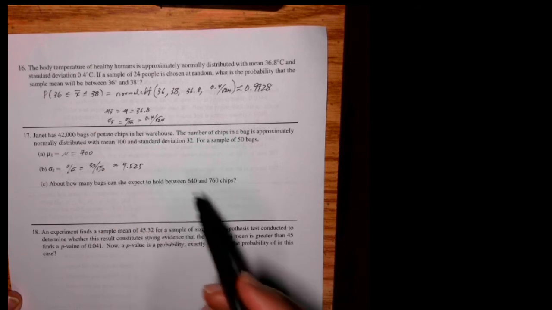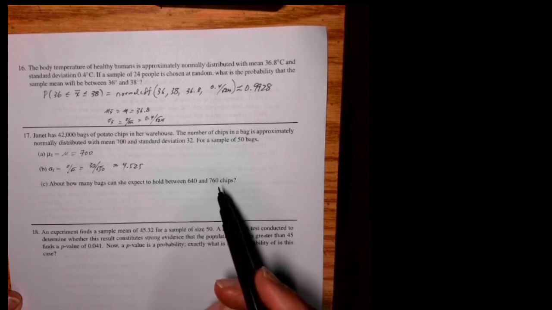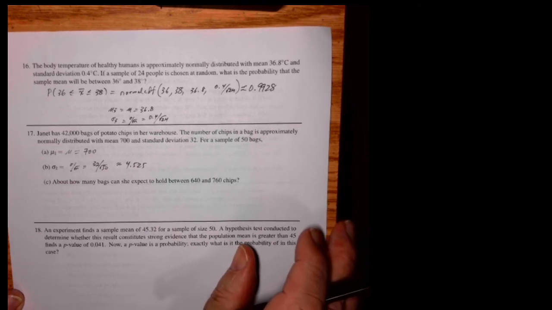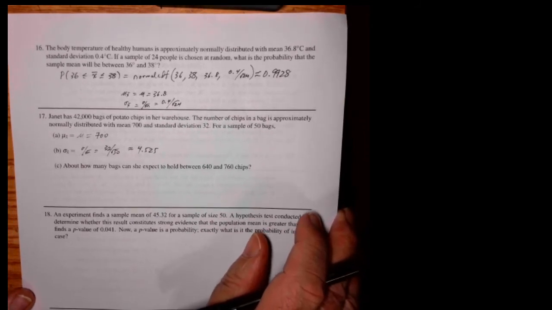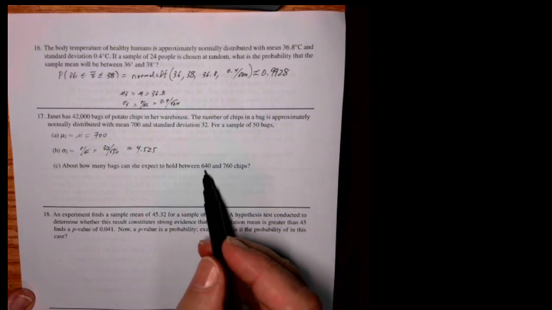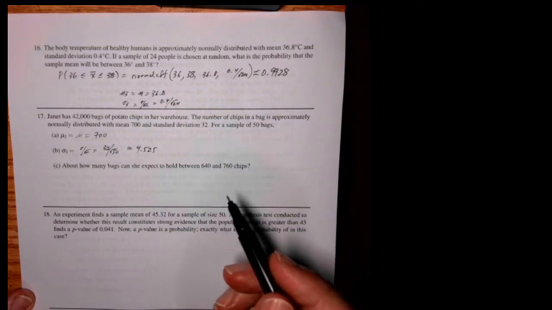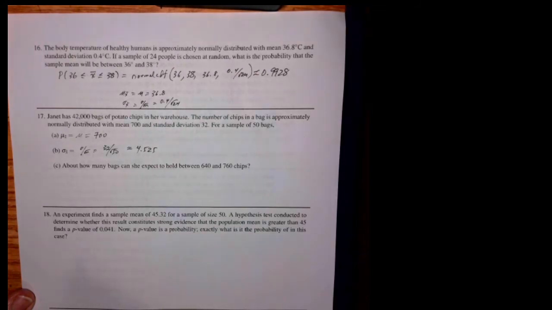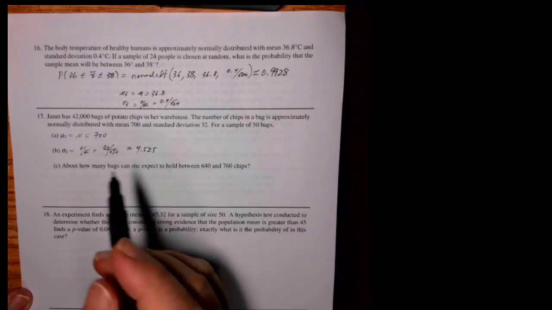About how many bags can she expect to hold between 640 and 760 chips? What we're going to do is find the probability that if you chose a bag at random, it would hold between 640 and 760 chips. And then we're going to say, the only way that the probability can be that number is if a certain fraction of the total number of bags has between 640 and 760 chips. So first, what's the probability that 640 is less than or equal to x is less than or equal to 760?